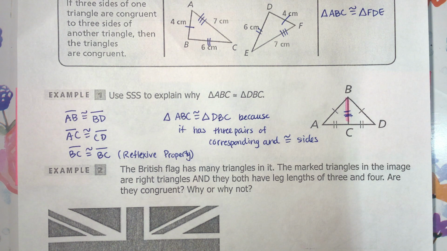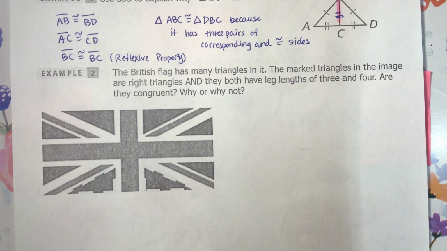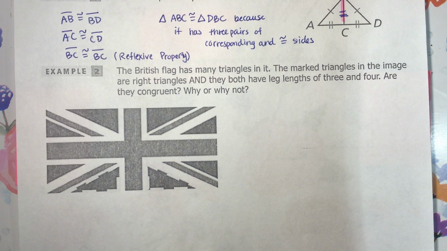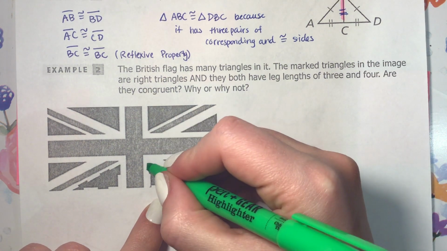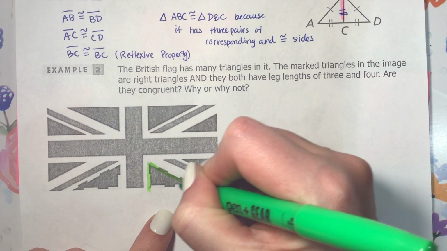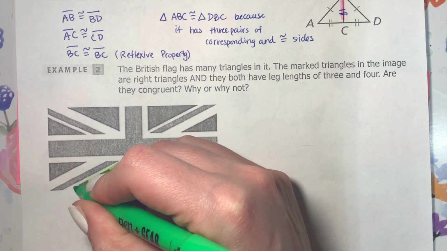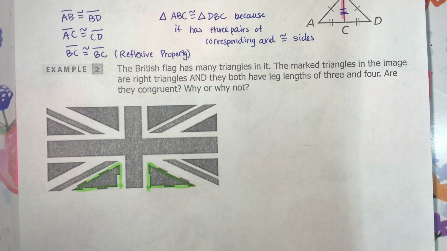Let's look at triangle congruence in a real-world example. The British flag. It says the British flag has many triangles in it. The marked triangles in the image are right triangles, and they both have leg lengths of 3 and 4. Are they congruent? Why or why not? Let me mark in this image a little better for you. It's where these little dashes are. So we are looking at this triangle and this triangle. And it gave us some valuable information.